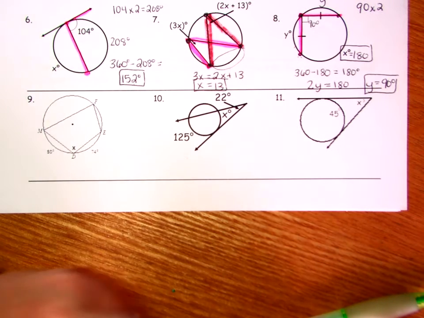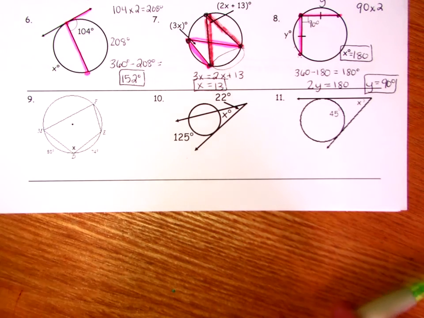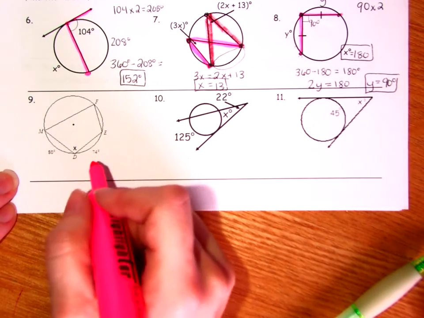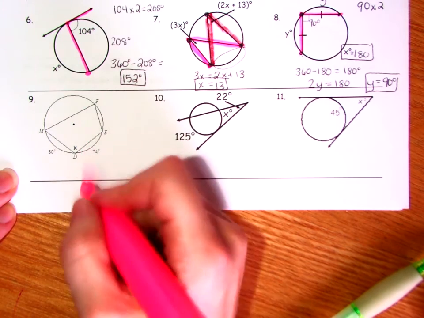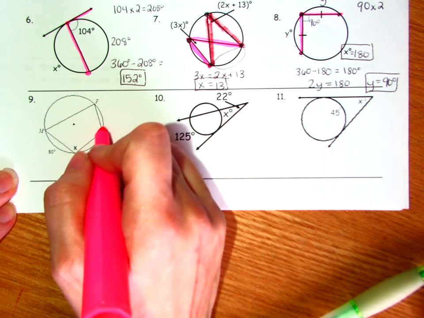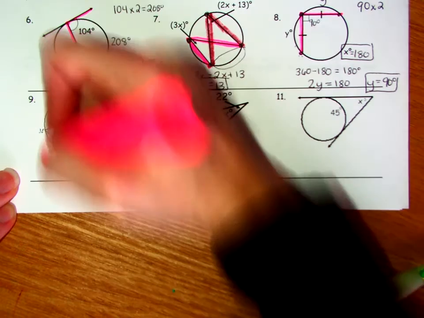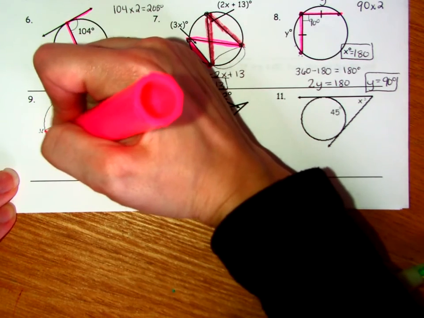This is numbers 9 through 11. On number 9, you have been asked to find x, find the value of the variable. I want to show you something. I'm going to highlight here what makes x. It's this side right here, and it's this side right here.